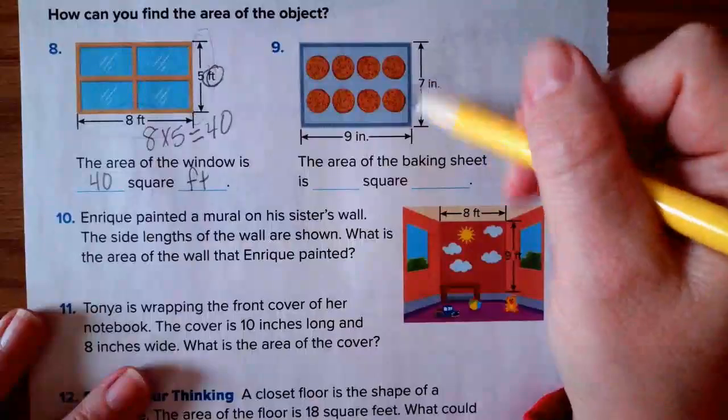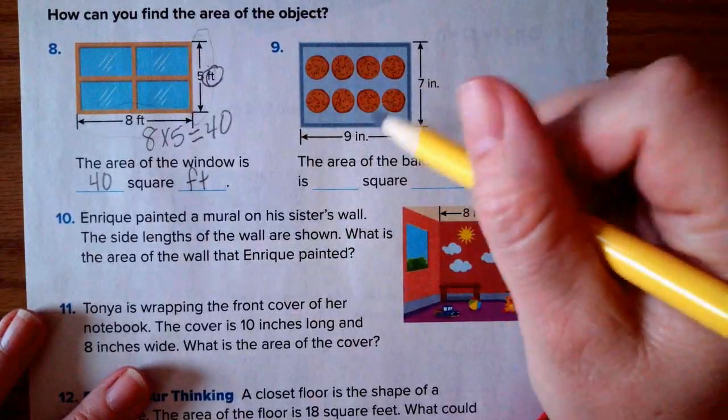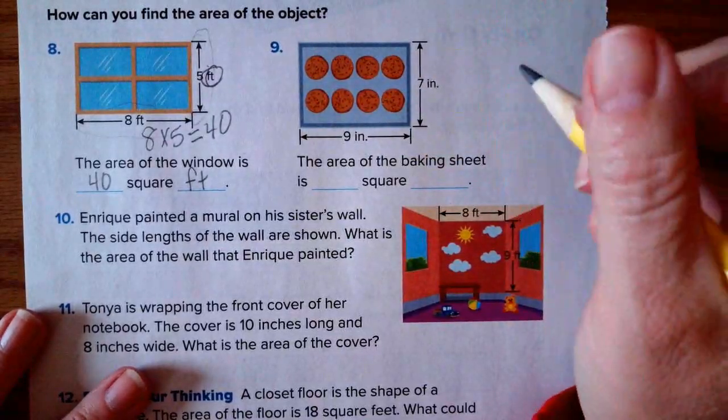All right, yay, cookies. We all like cookies. My favorite one's chocolate chips, though. I do not like oatmeal cookies that much, but I will still eat them.